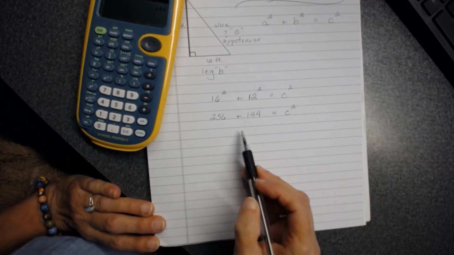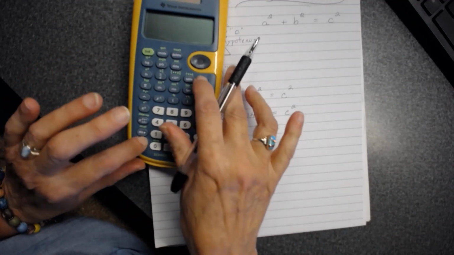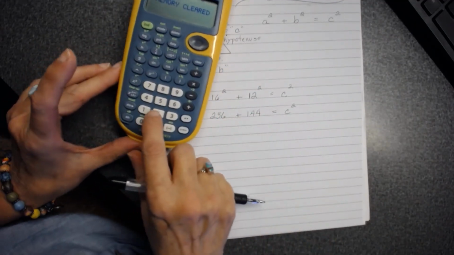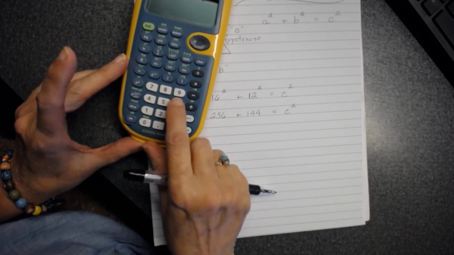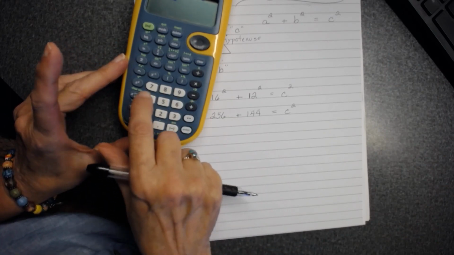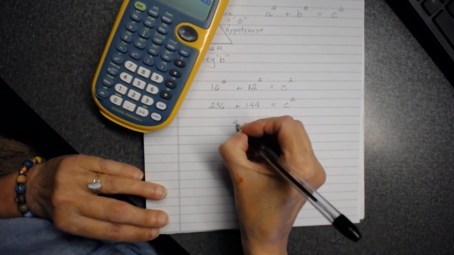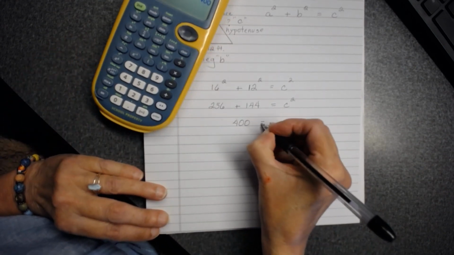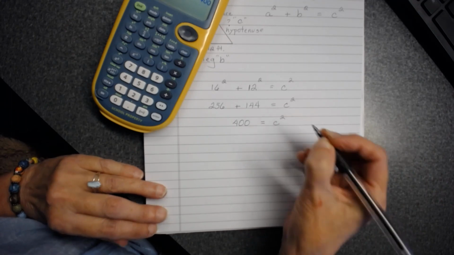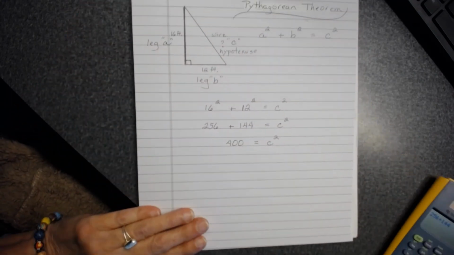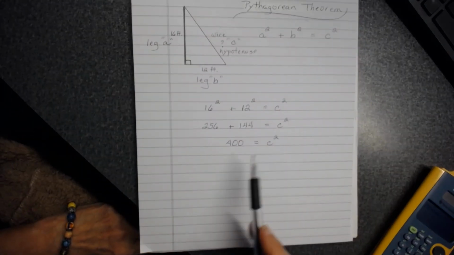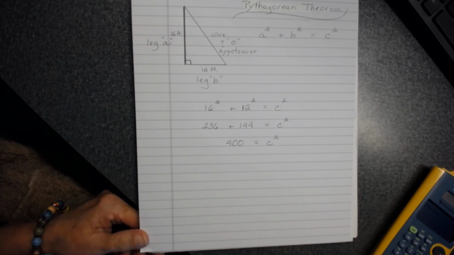Okay, let's add these 2 together. 256 plus 144, enter, and I get 400 equals c squared. Okay, I don't want c squared, I want c, don't I?